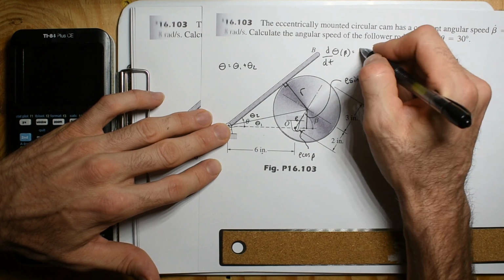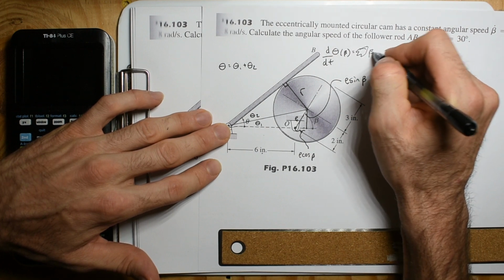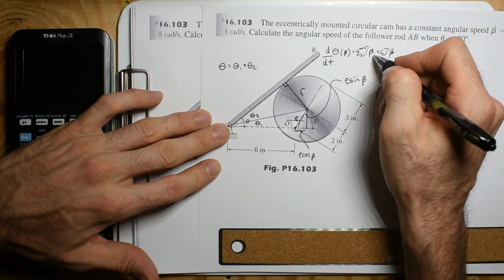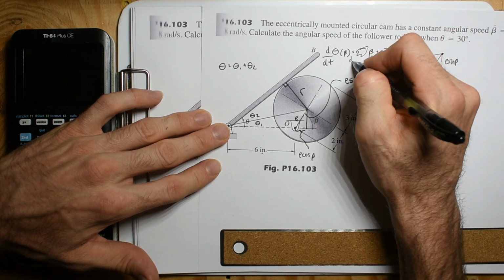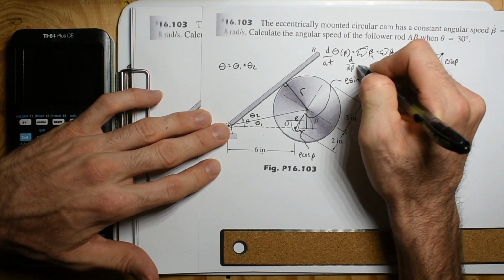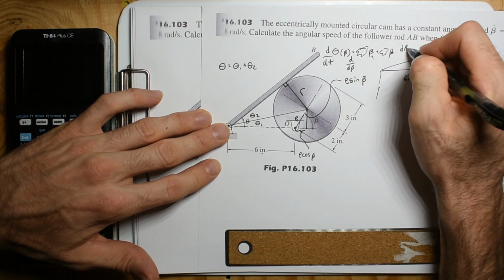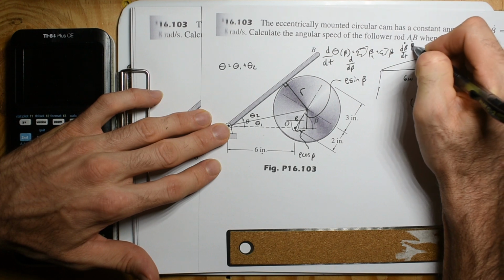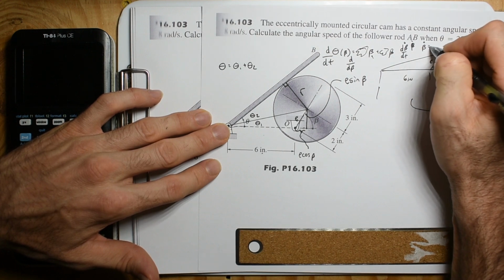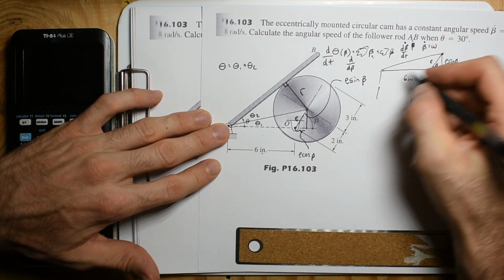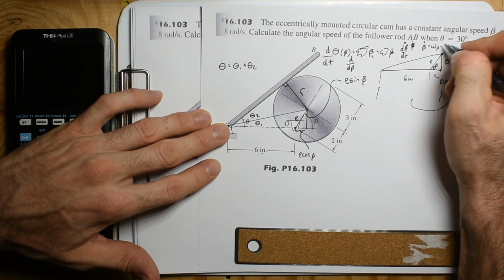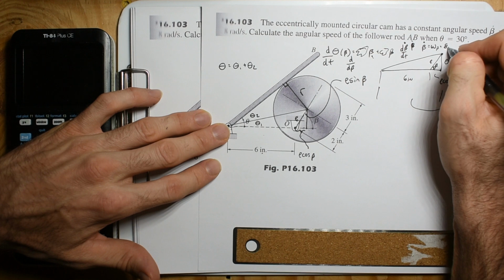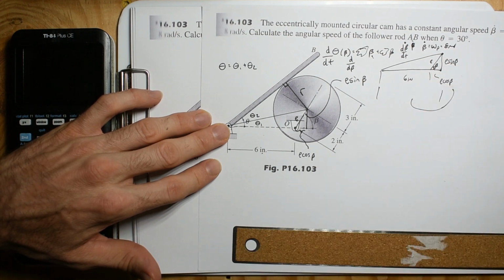But the only thing is we're going to have beta in the equation, and I don't have time right here. So what I'll do is take the derivative with respect to beta and then use the chain rule, and then we'll go d beta dt, and this is beta dot, which is omega. So angular speed, and we already know that it's 8 radians per second.